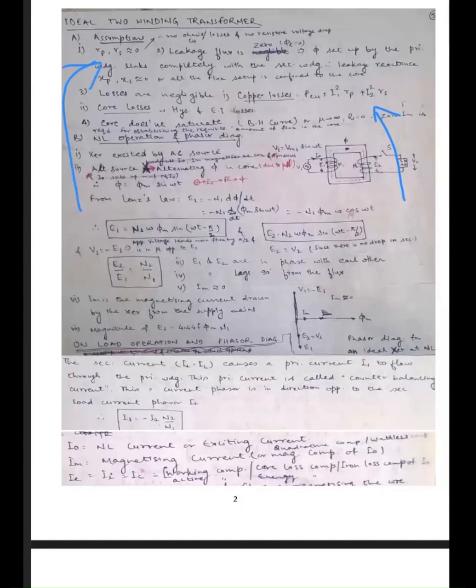Copper losses have one more name, ohmic losses. Why are they ohmic losses? Again, we see that it is I square R loss. One name is due to the passage of current. Passage of current is in the conductor, the conductor is copper, so copper losses. The next name is due to the resistance. Resistance is measured in ohm, so these losses are also called ohmic losses.